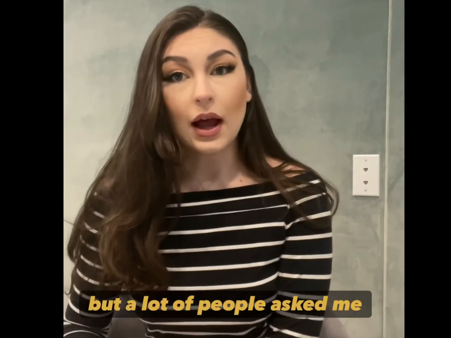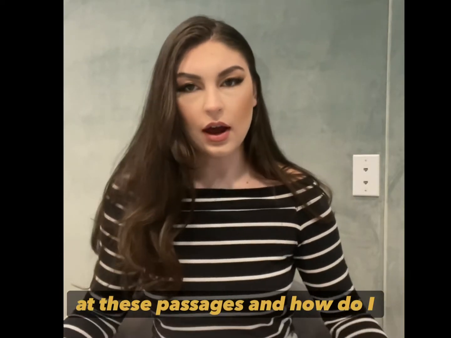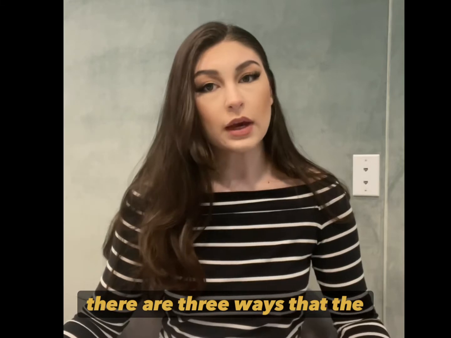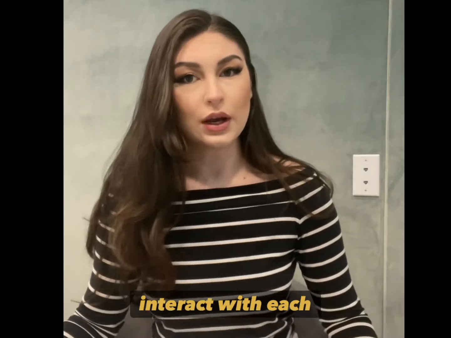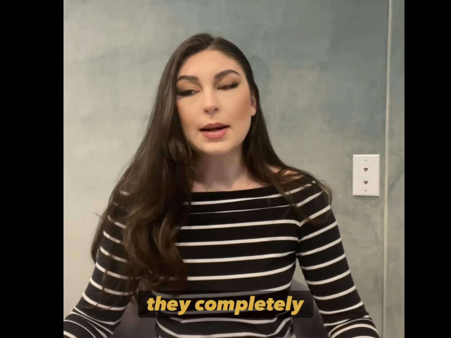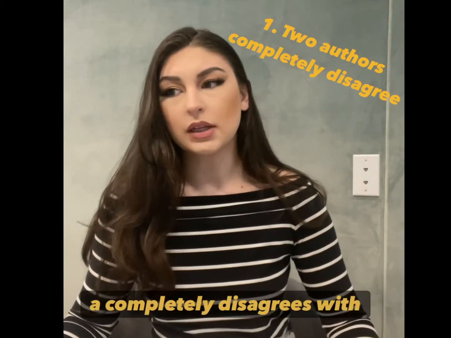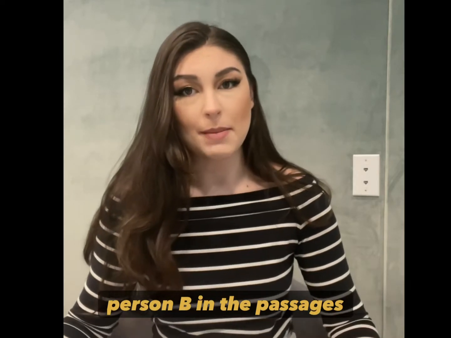But a lot of people asked me, how do I look at these passages and how do I decipher them? There are three ways that the two authors are going to interact with each other. So the first one would be that they completely disagree. So person A completely disagrees with person B in the passages.